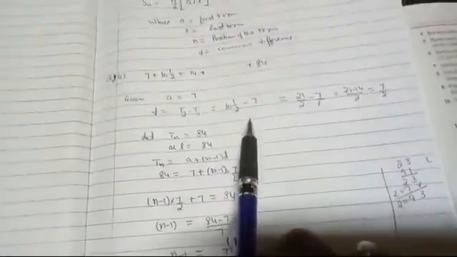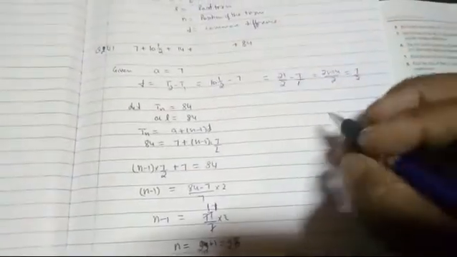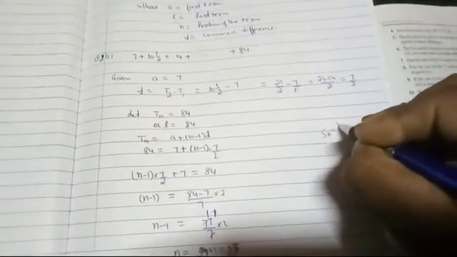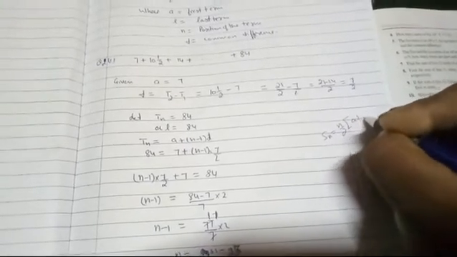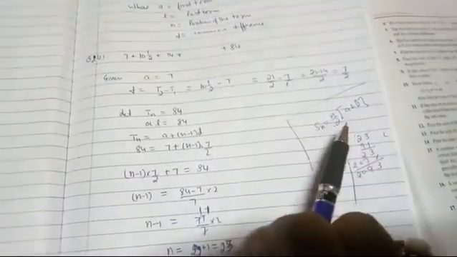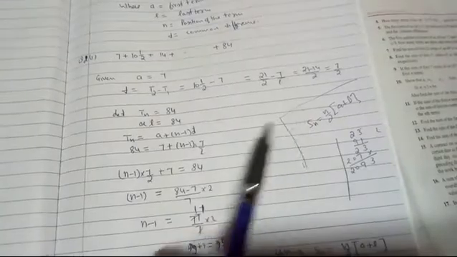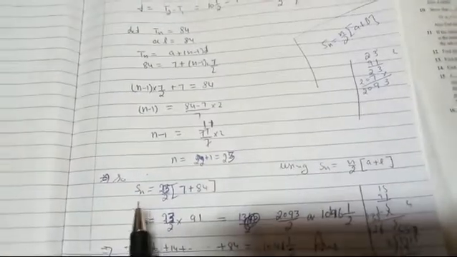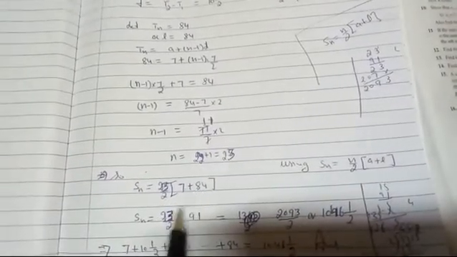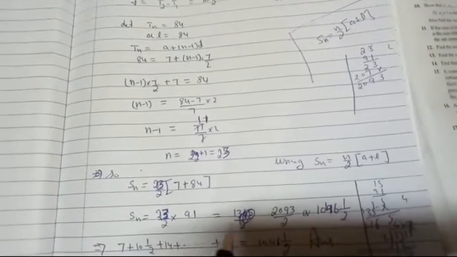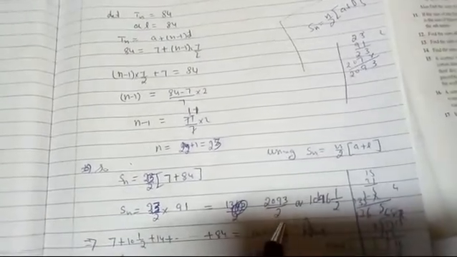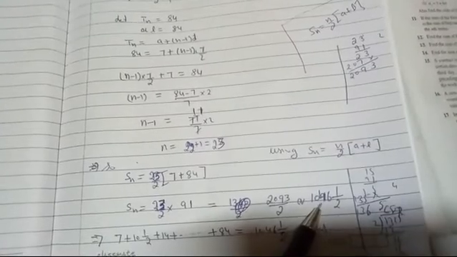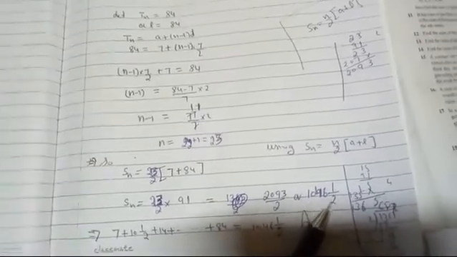Now, when the last term is given, we have to use the formula Sn is equal to n upon 2 into (a plus L). Here the last term is 84, the value of a is 7, and n is 23. By using this formula, we get 23 upon 2 into (7 plus 84), that is 23 upon 2 into 91, which is equal to 2093 upon 2, and as a mixed fraction 1046 whole 1 upon 2.